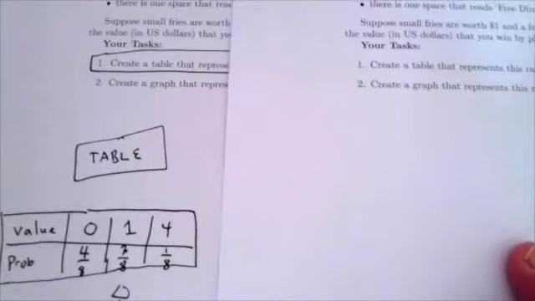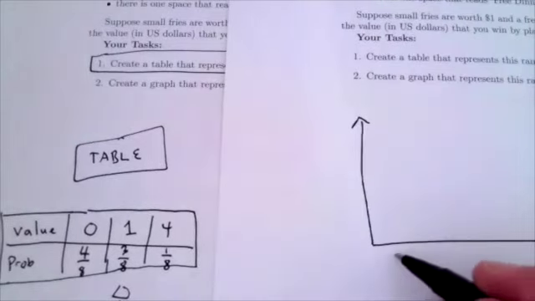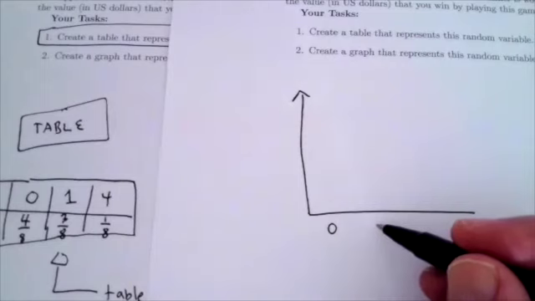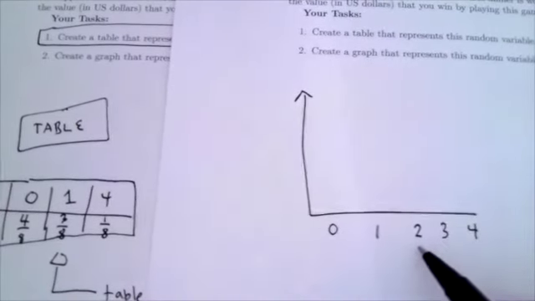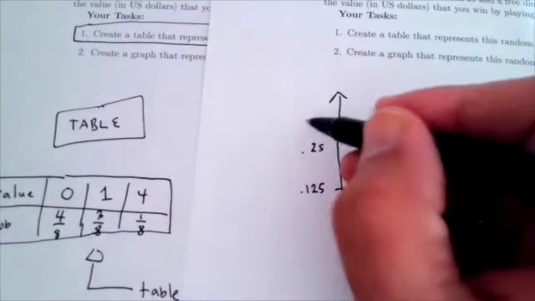Now, to turn that into a graph, I want to take the information in my table and convert it to decimals, and I'm going to list the possible outcomes. So the possible outcomes I wrote down here were 0, 1, and 4. Often we include the missing values, especially if there aren't too many, because these will just have a probability of 0. So the probability of taking the value 0, I'm going to do decimals here.